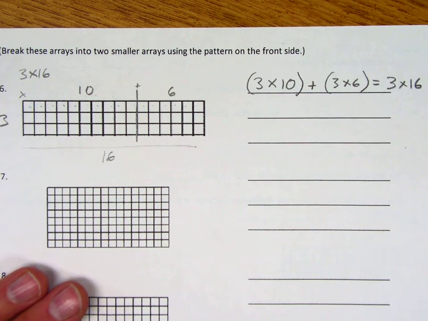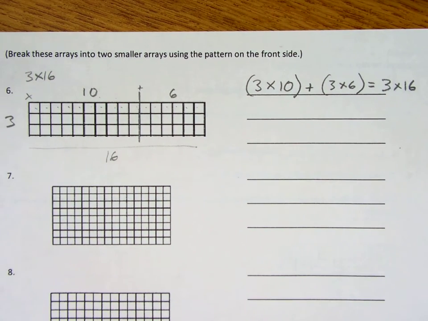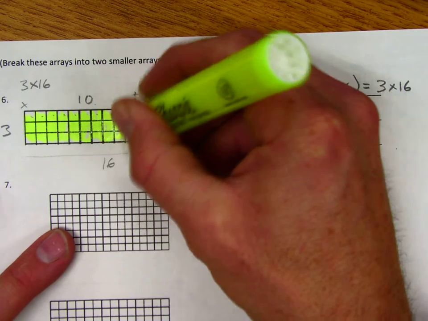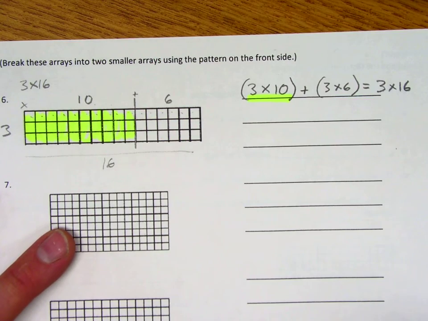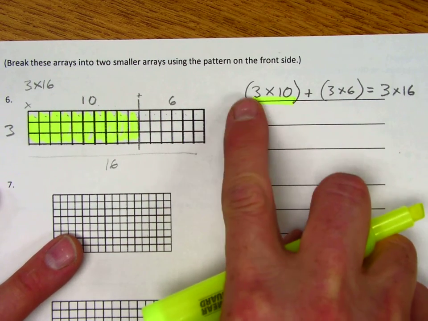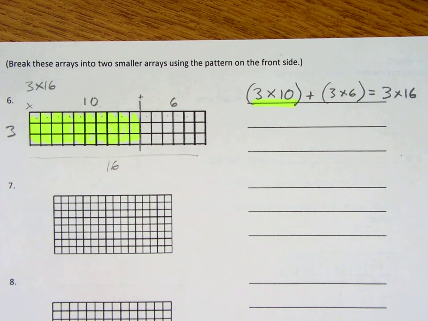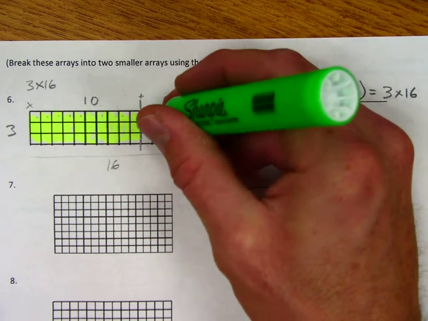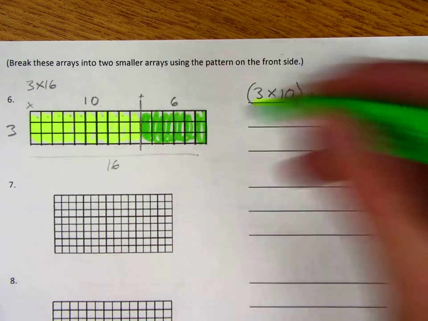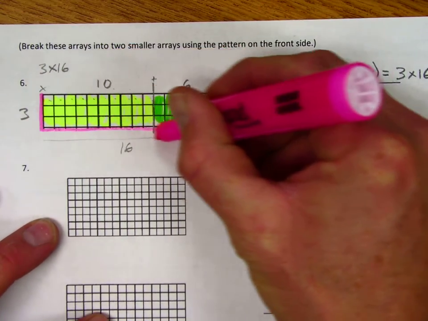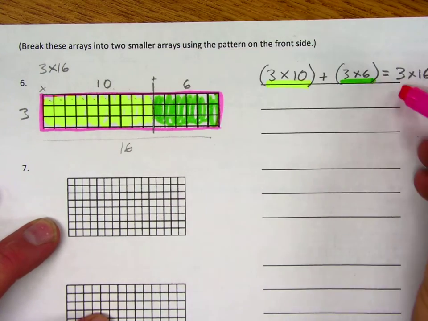One of the things students really felt helped them in class was when I said, okay, the 3 times 10 part of this array is going to be yellow. Over here is where I find the same dimensions, that factor pair, and the other side is the 3 by 6 side. When I combine them, they're the 3 by 16. I could give it an outline: the whole thing is 3 times 16.